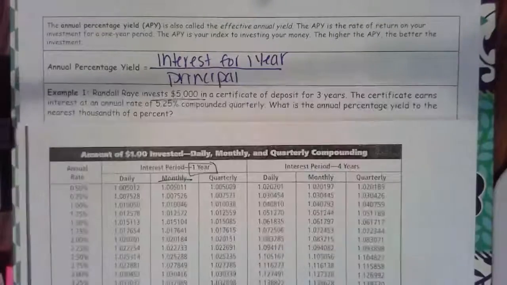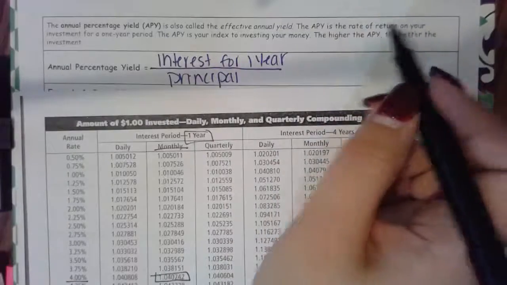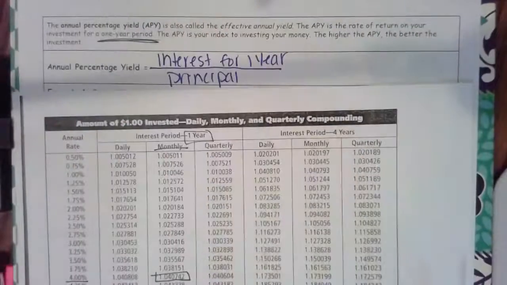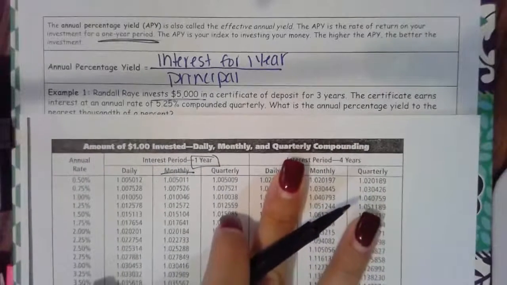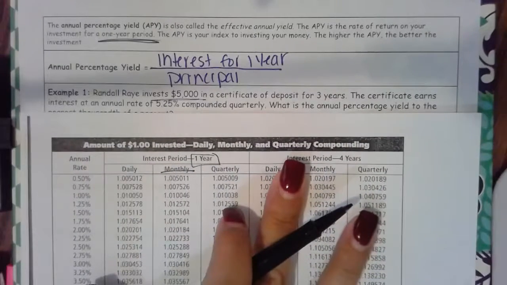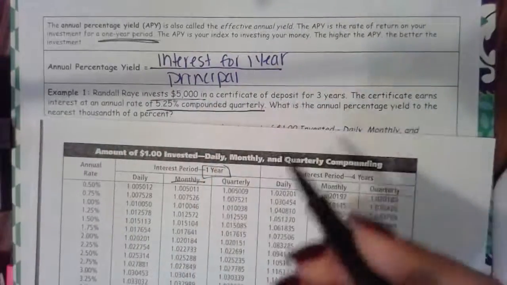Even though it says for 3 years, APY is only over a 1-year period. So you would only be in the 1 year. So we are at a 5.25% compounded quarterly. That's what you need. 5.25% compounded quarterly.